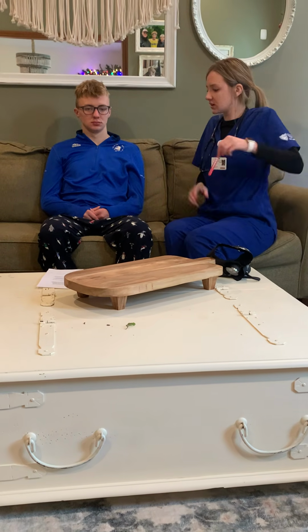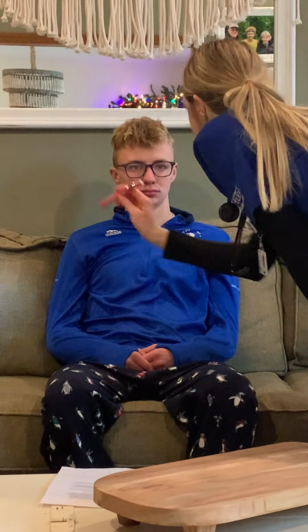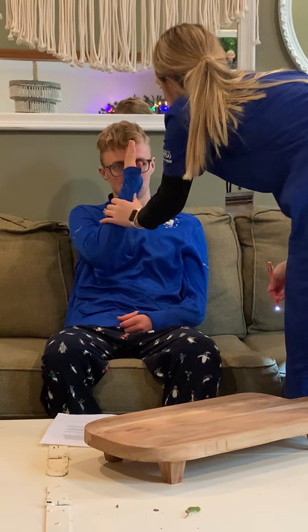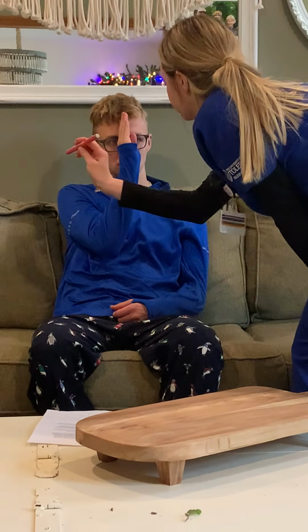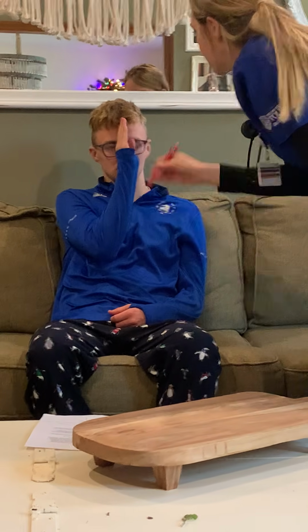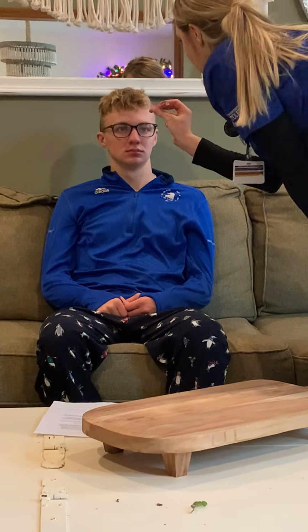All right, Greg, I'm just going to shine a light in your eyes here. So I'm going to have you look straight ahead for me the whole time, okay? Okay, now I'm going to have you put your hand on your nose. Perfect. Keep it right in the middle there. And look straight ahead. Okay, perfect. Now you can put your hand down, now follow the tip of my light with your eyes.